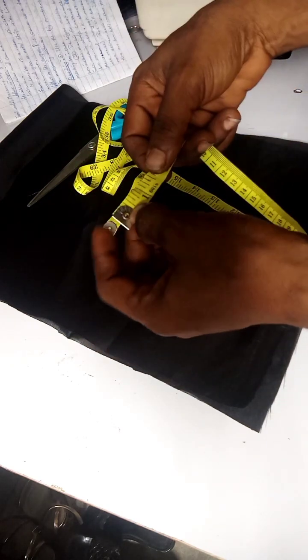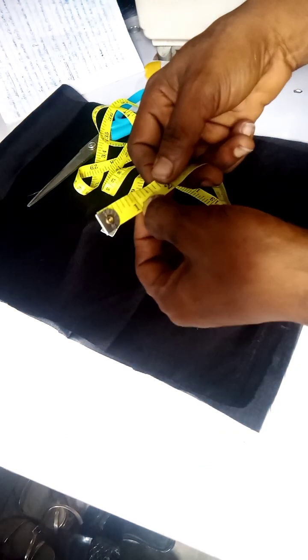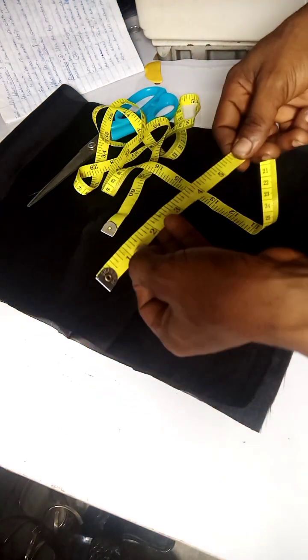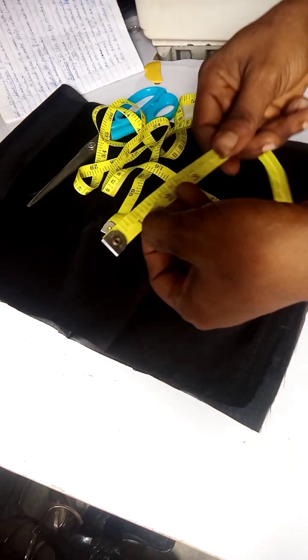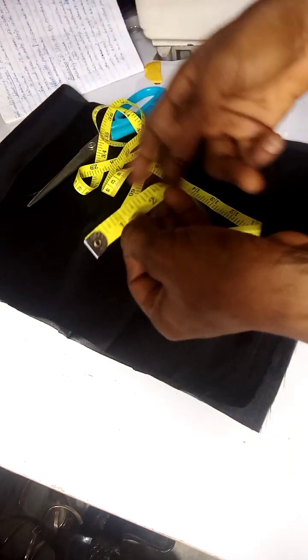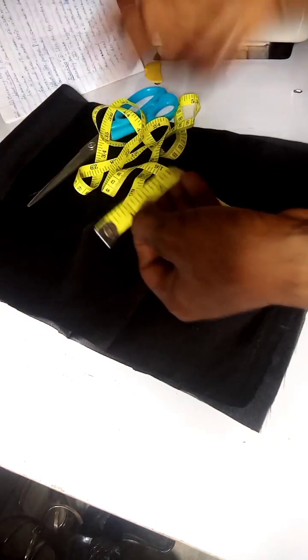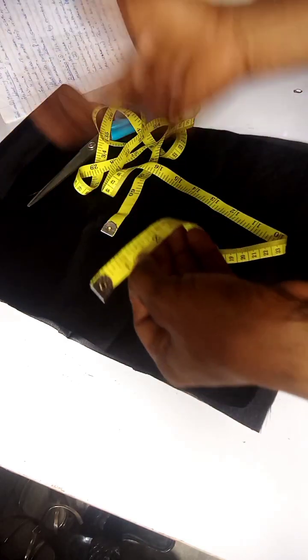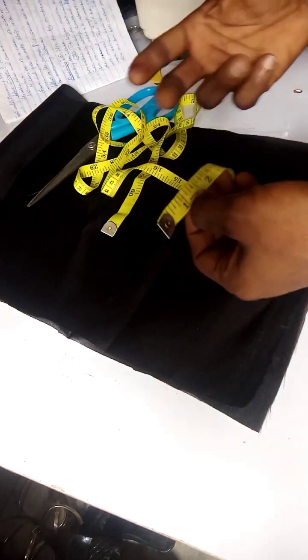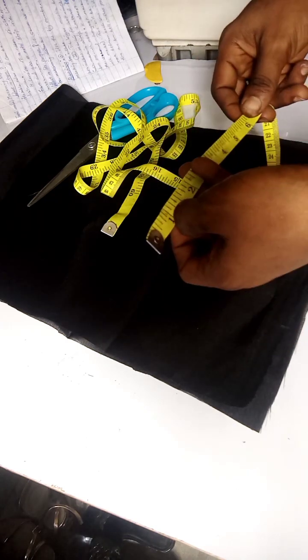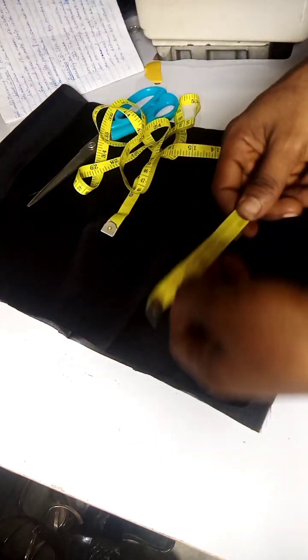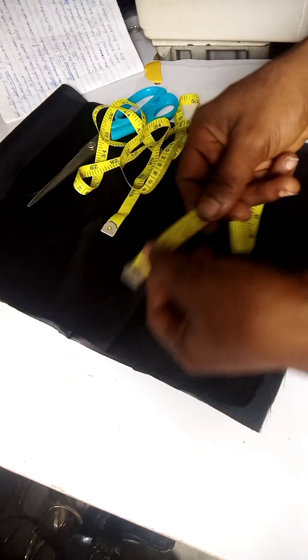Between 1 inch and the next, we have a bigger line, a bigger mark. That bigger line is called a half-inch line. A half-inch line is a mark between any of the inches, so it's always there for you to use.